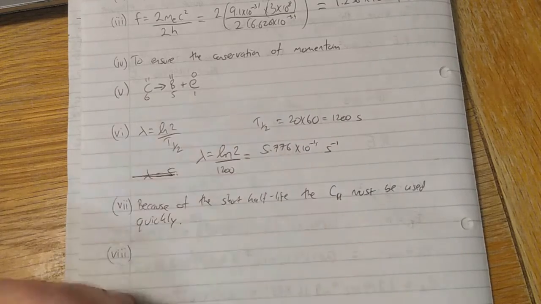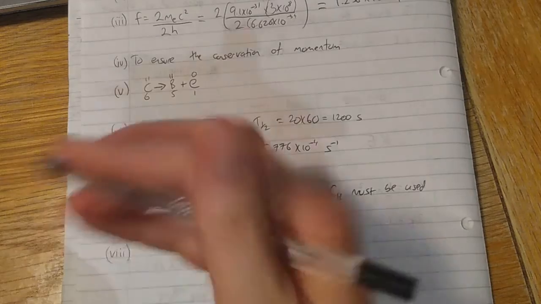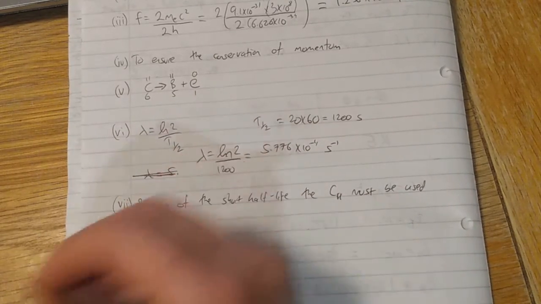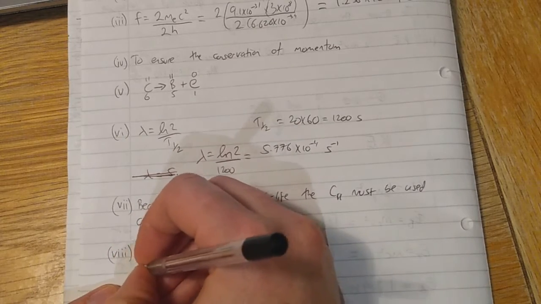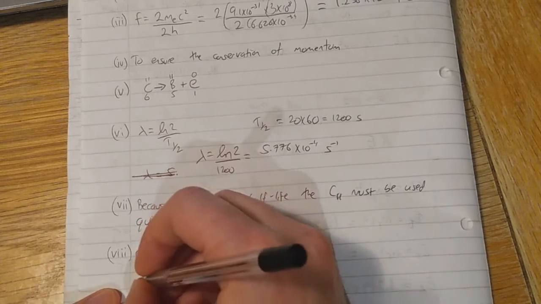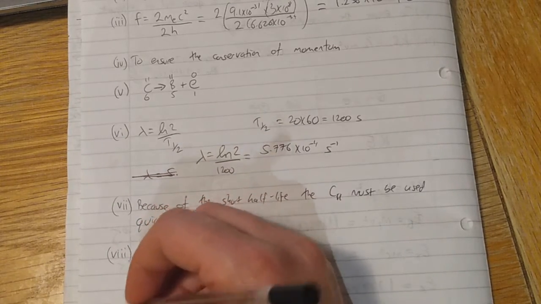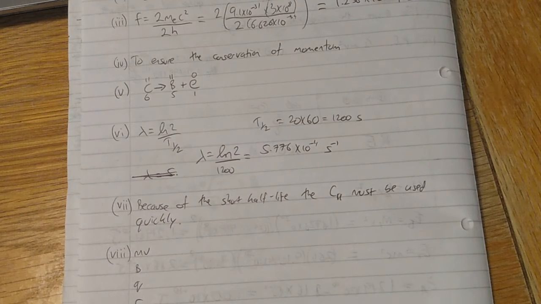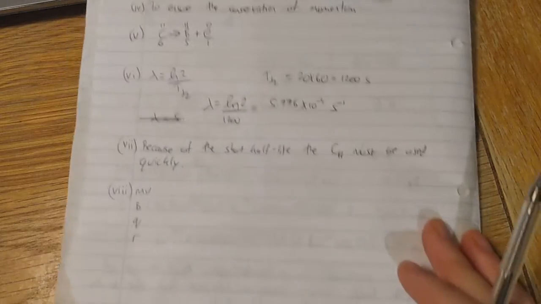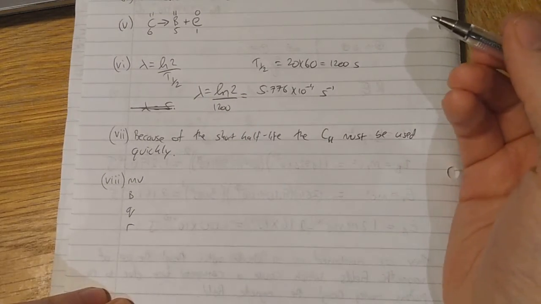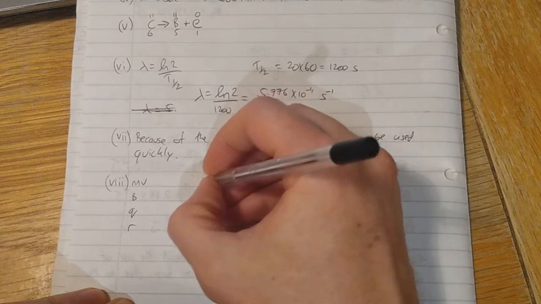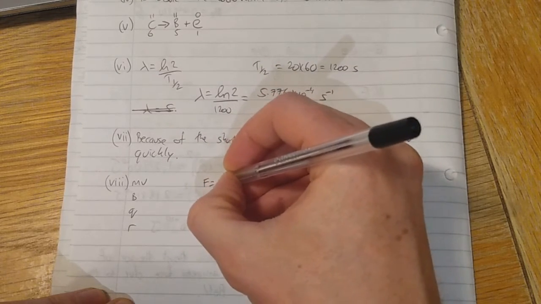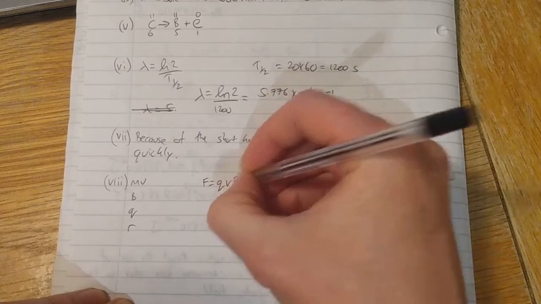Part 8. Give an expression for the momentum of the particle in the cyclotron in terms of the magnetic flux density of the field, the charge on the particle, and the radius. Okay, so we know that the force, because of the cyclotron, is due to magnetic fields, and that's QvB.